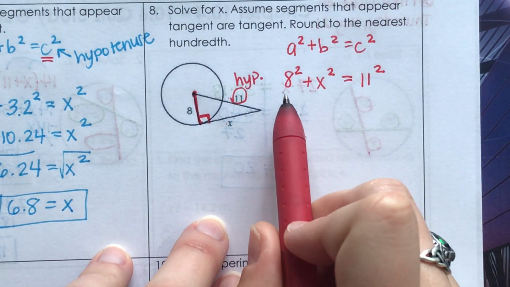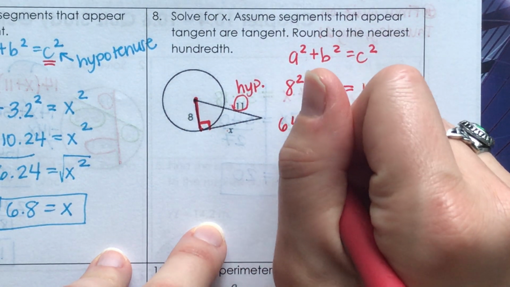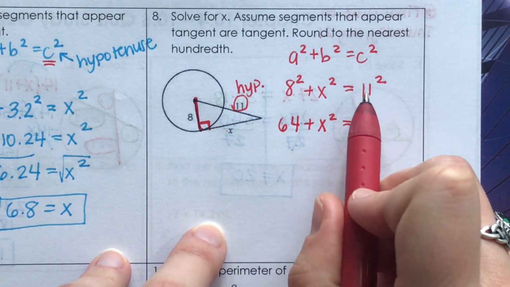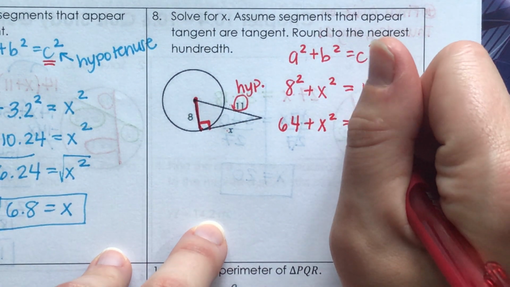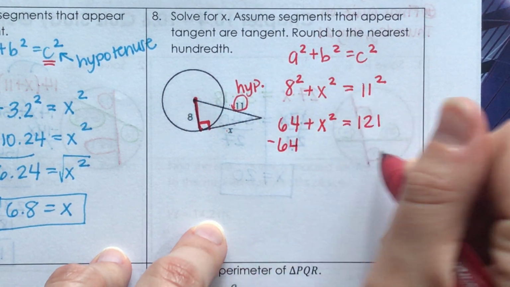Okay. Now I'm going to square my numbers here. So 8 squared is 64. I don't know what x squared is. That's what I'm trying to solve for. 11 squared is 121. I'm going to get the x by itself, so I subtract 64.